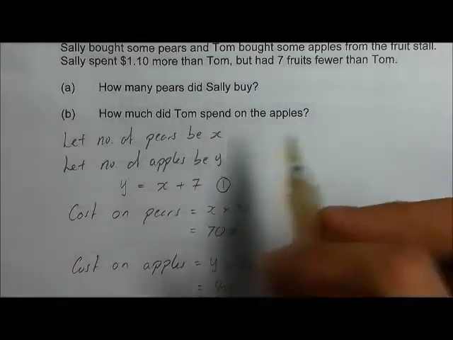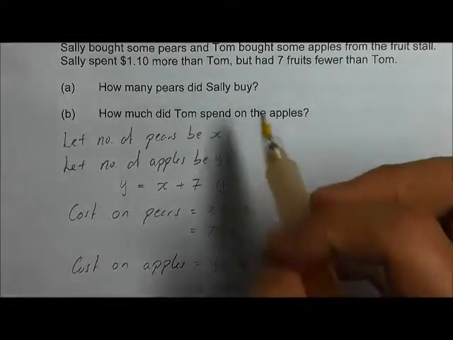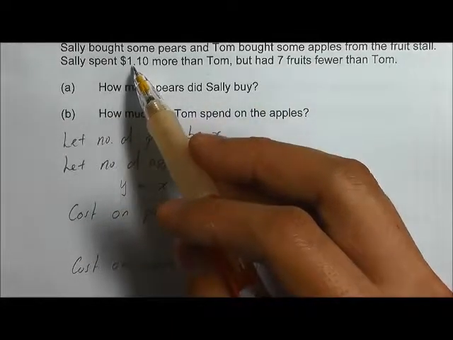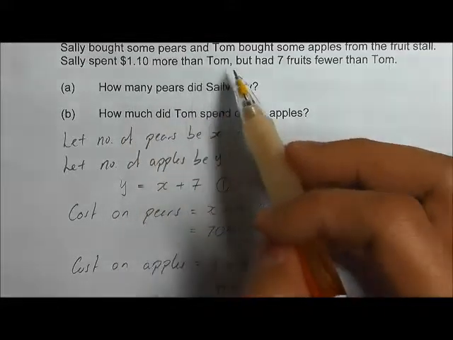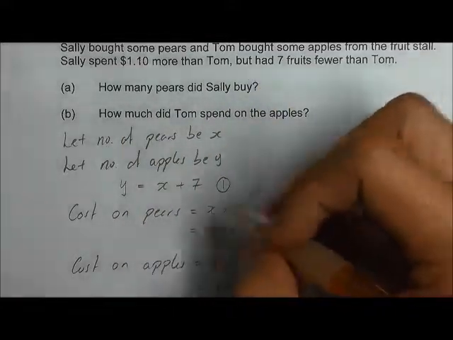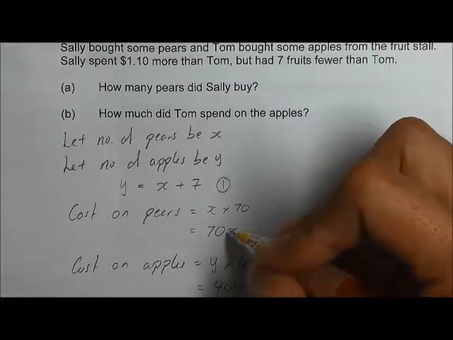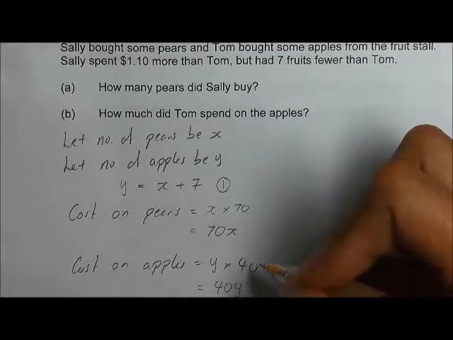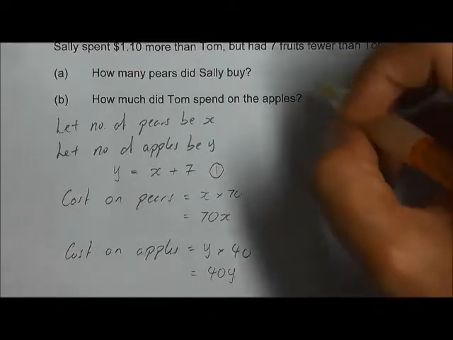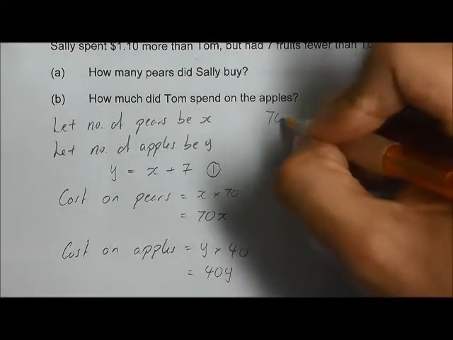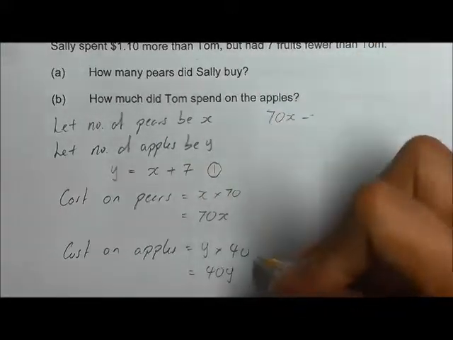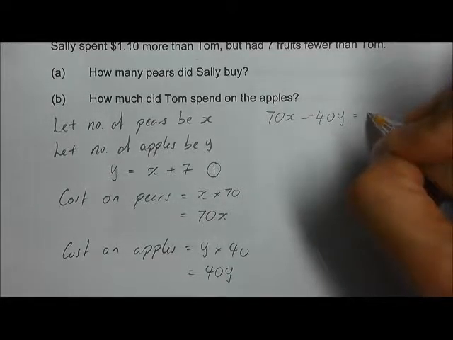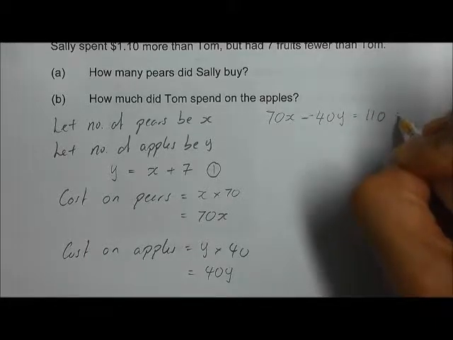Okay, so we can form the second equation because it said that Sally spent $1.10 more than Tom. So if we were to take the spending on the pears minus the spending on the apples, we should have $1.10. Okay, so we will have this 70x minus 40y is equal to 110 cents. Okay, this will be our equation 2.